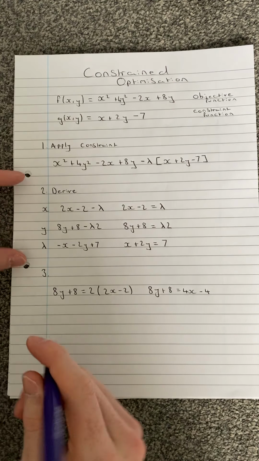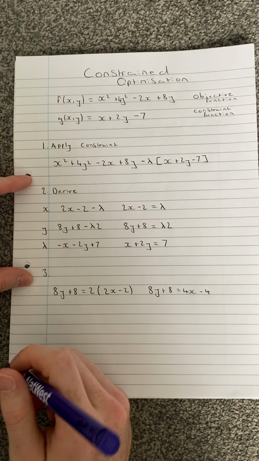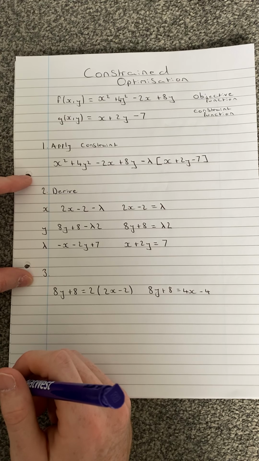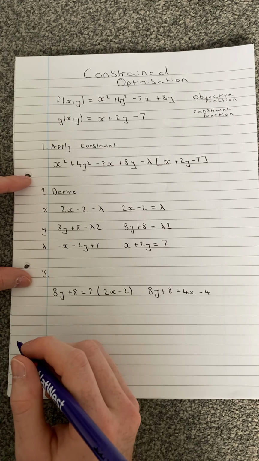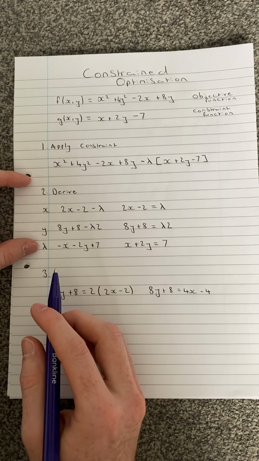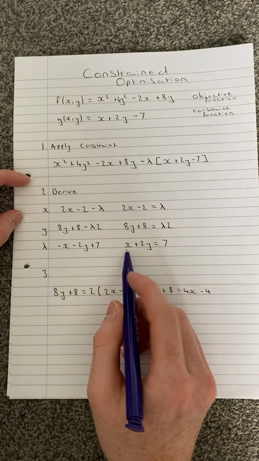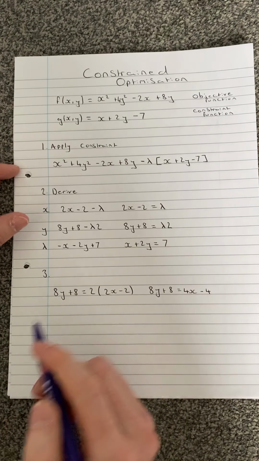So once we've got this, we're then going to rearrange our third equation here. We're going to rearrange x plus 2y minus 7.